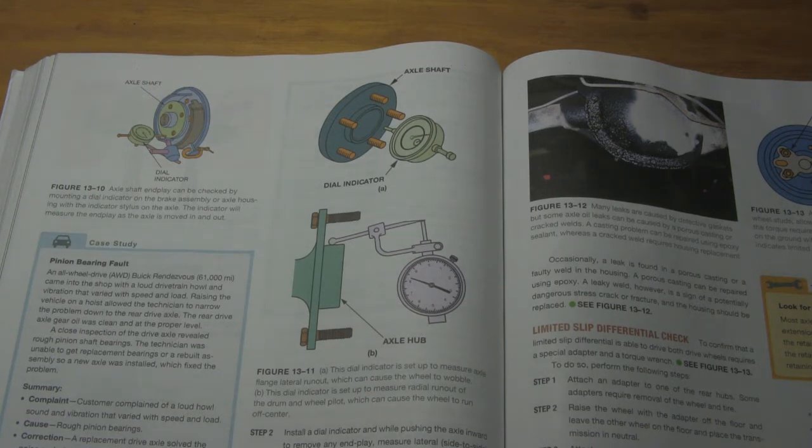Regardless, if you're going to replace an axle, you should set up a dial indicator just to make sure that you're documenting the exact amount of runout, and so that way when you put the new axle in, you can take another measurement and you can see the improvement between the old and the new.